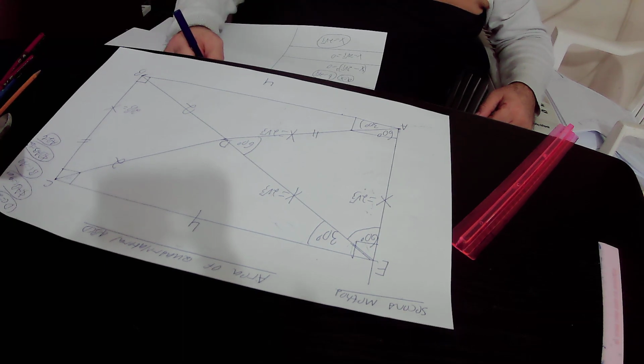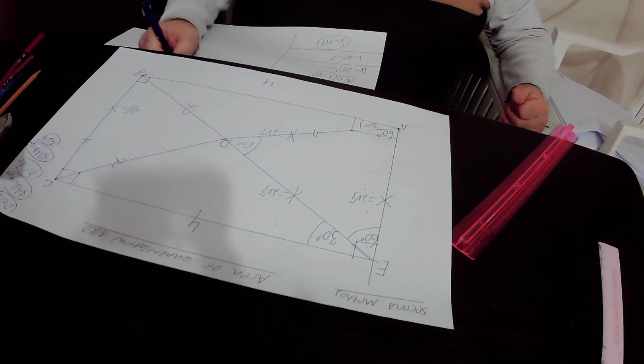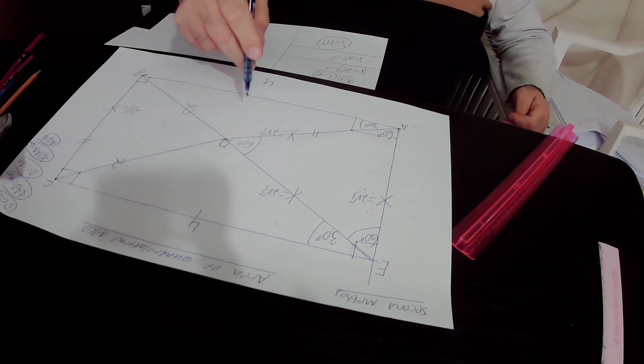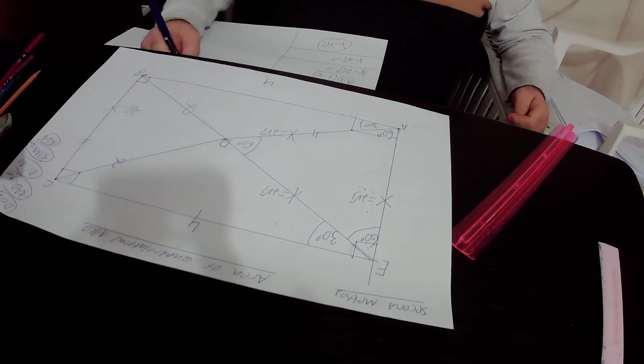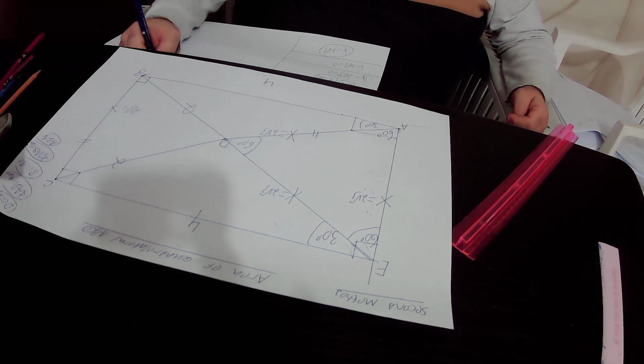The area of quadrilateral ABCD will be equal to the area of triangle ADB, this triangle, plus the area of triangle DBC, this triangle.